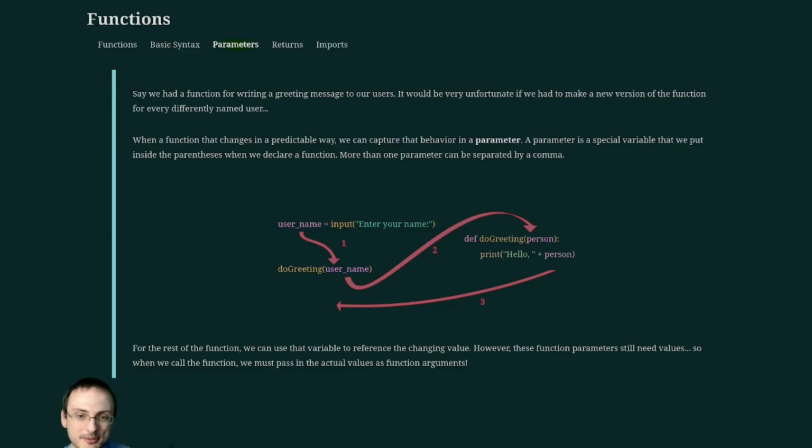So a great example of this is, let's say I had a function to take the average of 2 numbers. I wouldn't want one function for the average of 5 and 10, another function for the average of 2 and 7, another function for the average of 3 and 12. The work I'm doing is basically exactly the same every time. I'd have to add them up and divide them by 2.